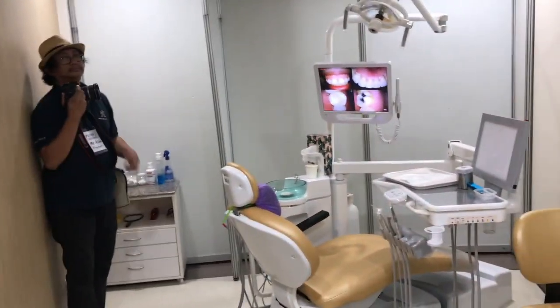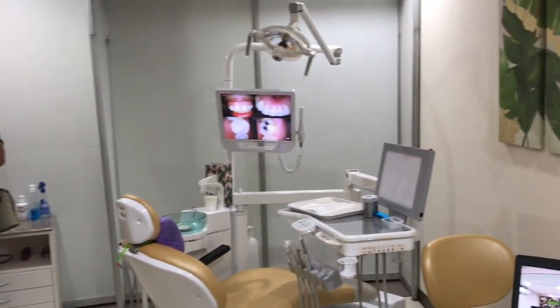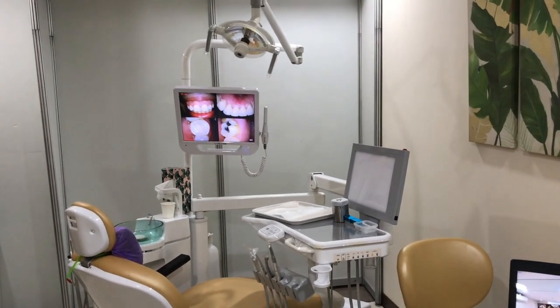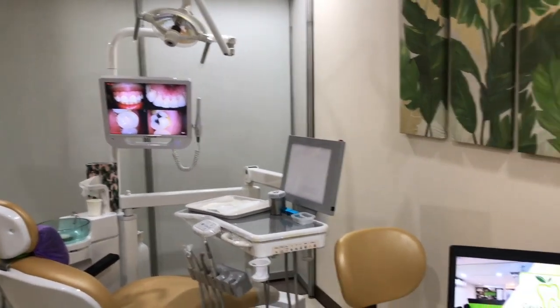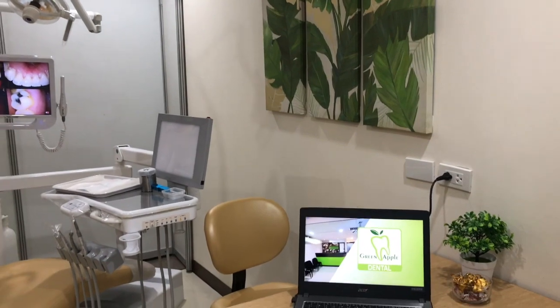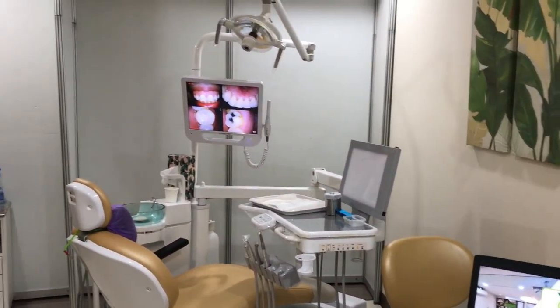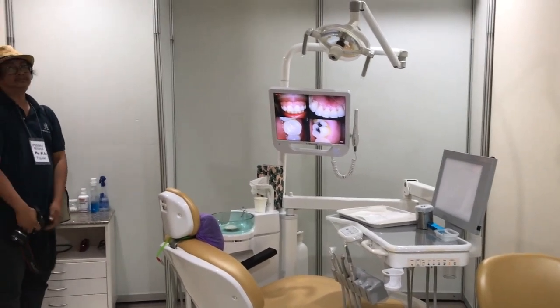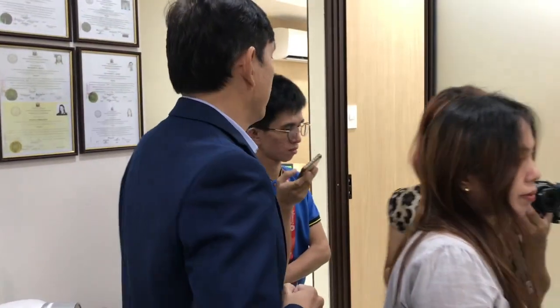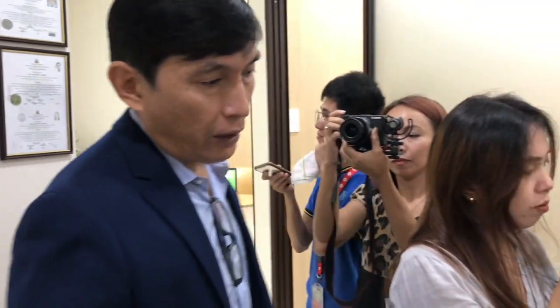Each room has its own intraoral camera, so we can do documentation of the patient's condition. And when we do the X-ray in the X-ray room, the result goes directly to the room, so they don't have to wait. We all have the same equipment.